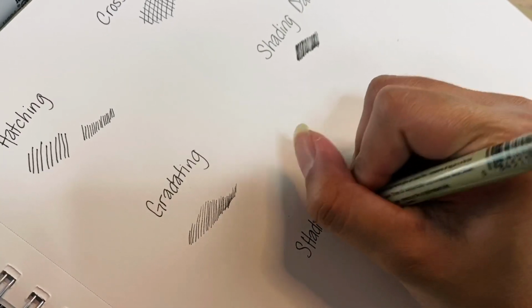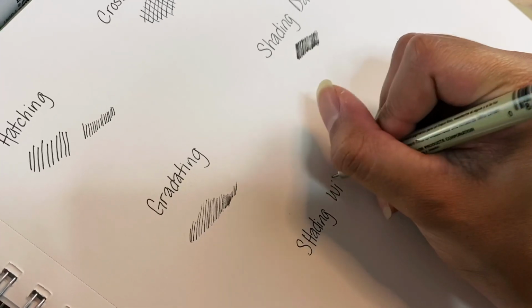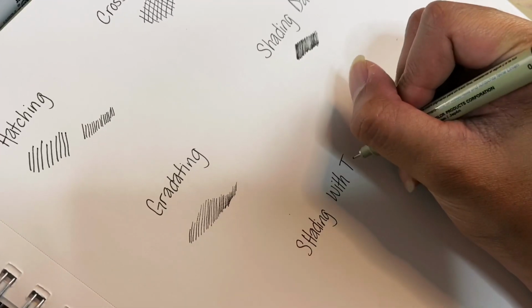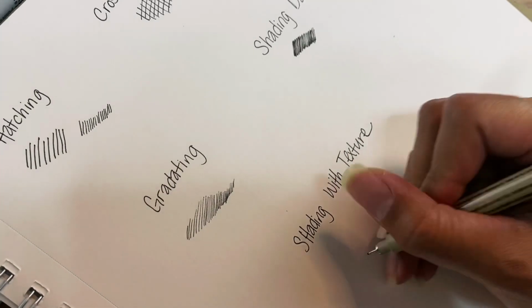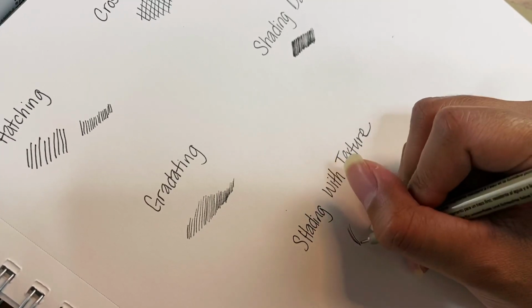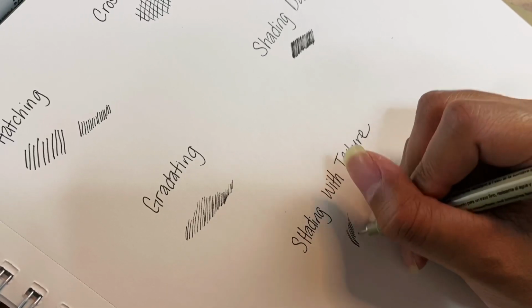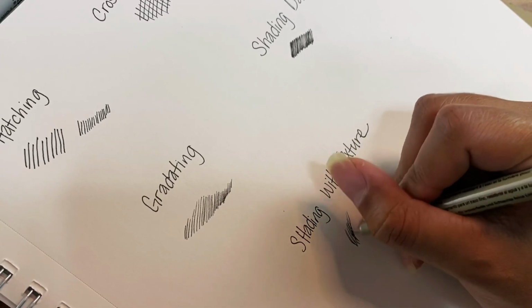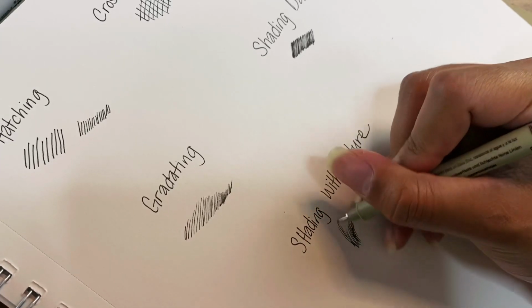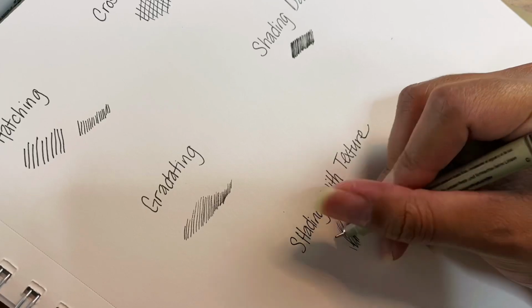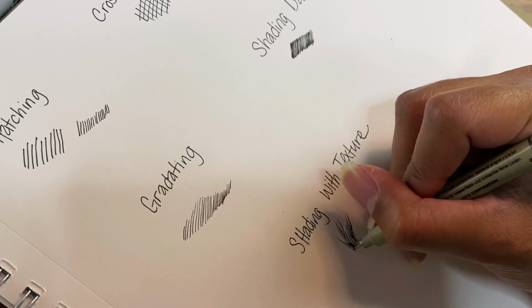Shading with texture is also a common one that you can use when we discuss line. This one is a use of uneven strokes. All sides of the pencil or pen are being explored. And of course, these Micron pens are super amazing. You can find different sizes and they're all labeled by numbers.